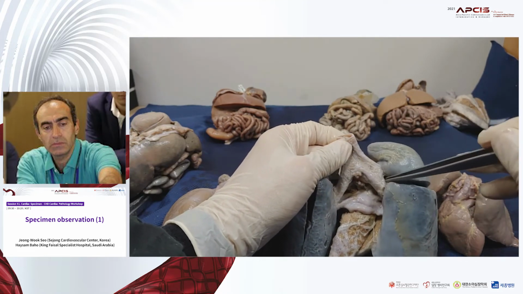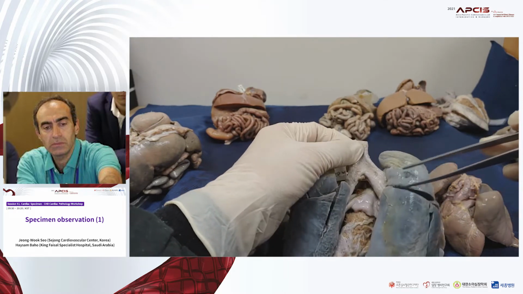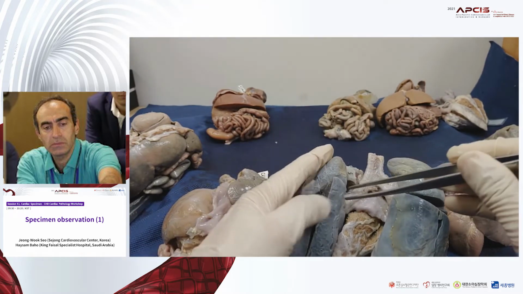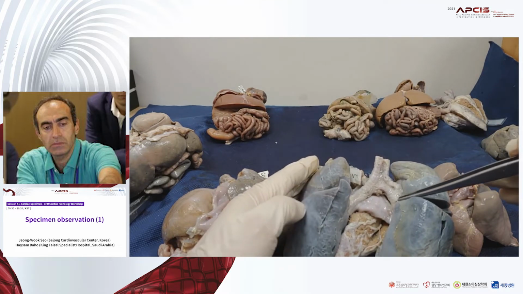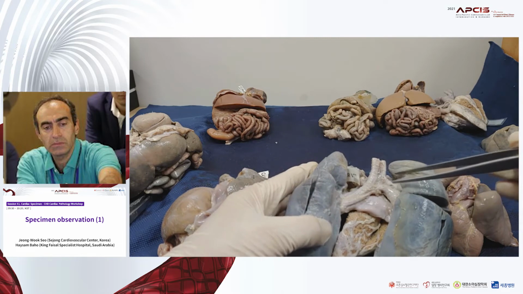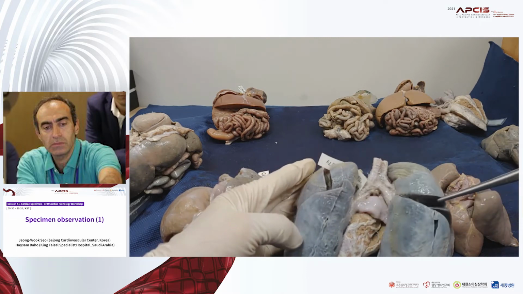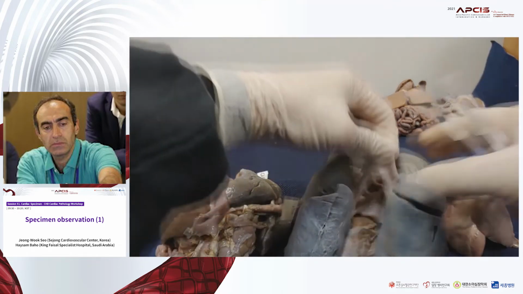So this space is where the right pulmonary artery courses to go through the fissure into the right lung. Recognizing these patterns is important in determining right and left pulmonary anatomy.